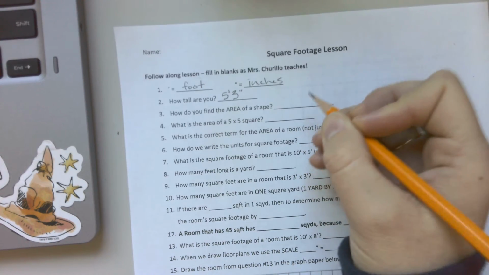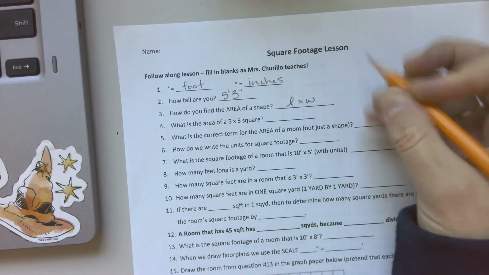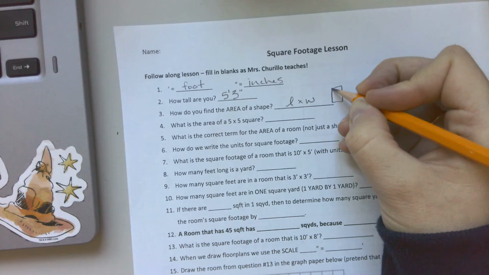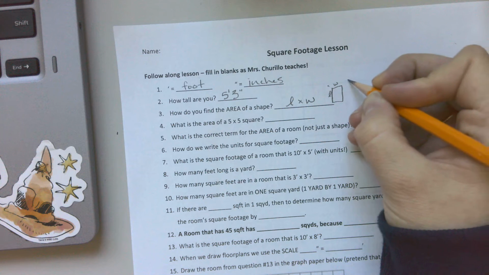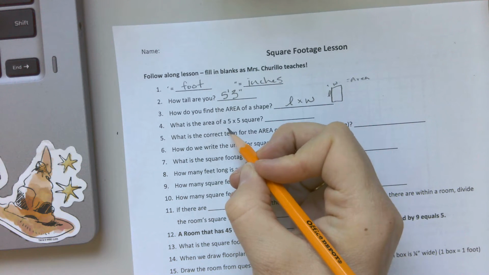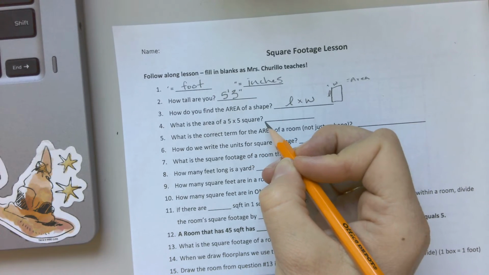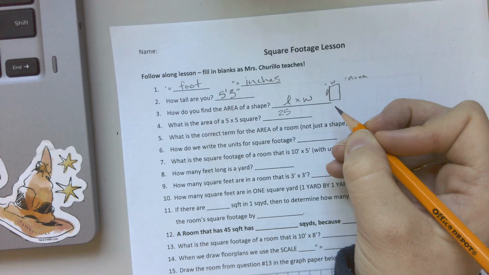How do you find the area of a shape? We know that from algebra. That's length times width. Length is here, width, these multiplied together equals our area. Okay, so a 5 by 5 square, that's going to be 25 is the area.